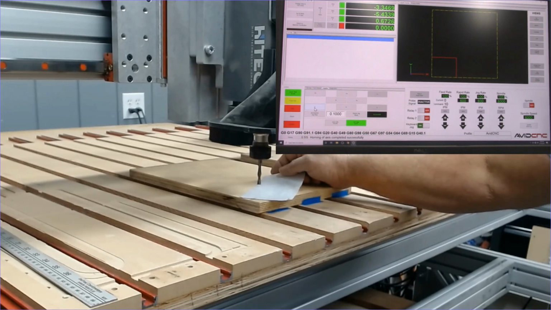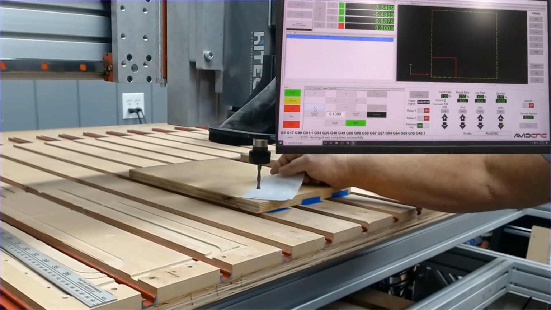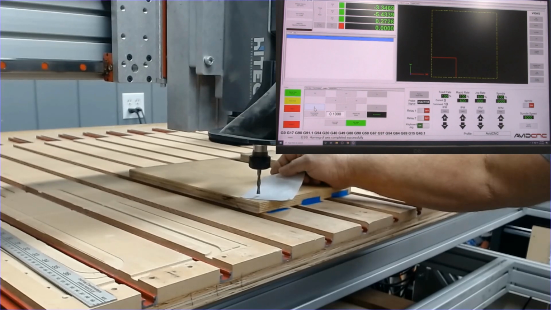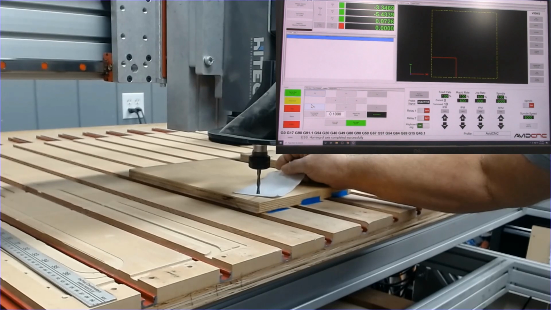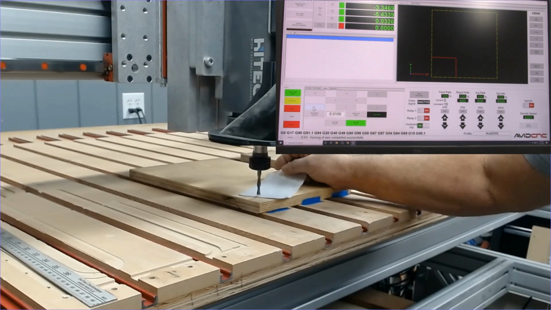Now I'm going to bring it down closer to this piece of paper. And when I get close enough to where I think maybe if I continue it'll be 10 thousandths will be too much, I'm going to switch over to hundredths of an inch. Again, Z plus move. Z plus move worked just fine. Now I'll do a Z negative move and keep bringing it down. And now's when I'm going to start wiggling this paper.